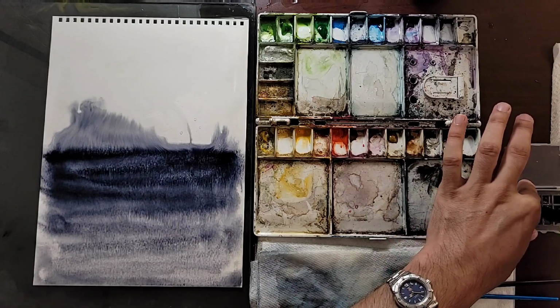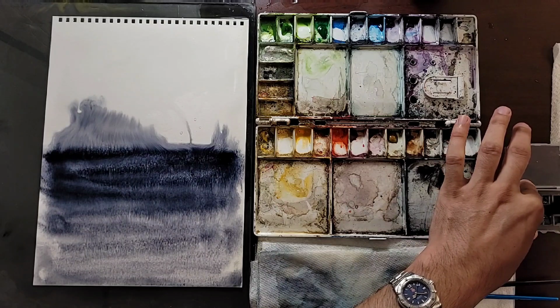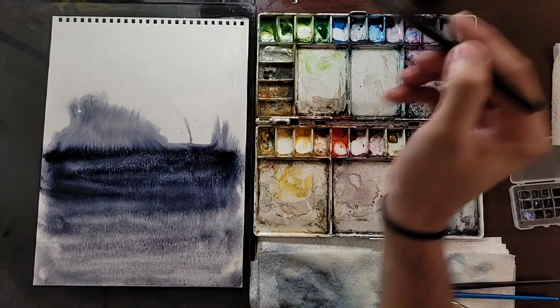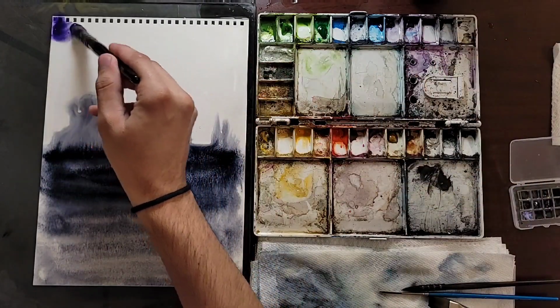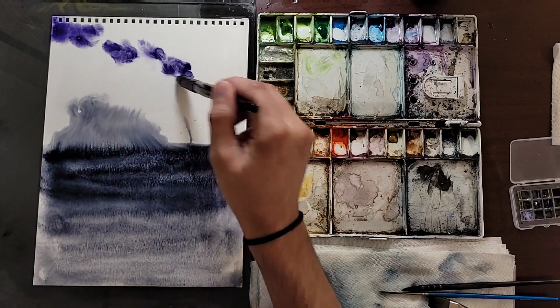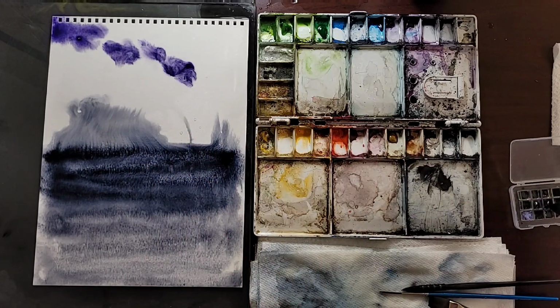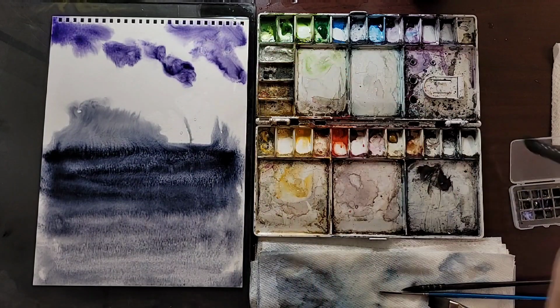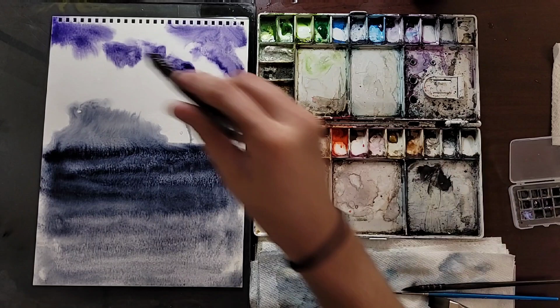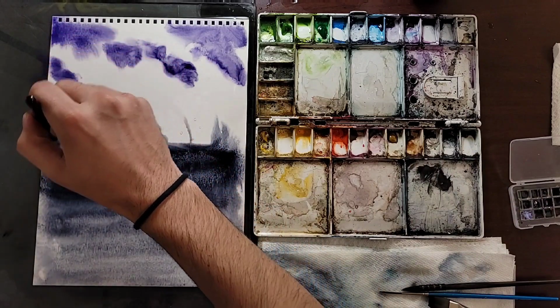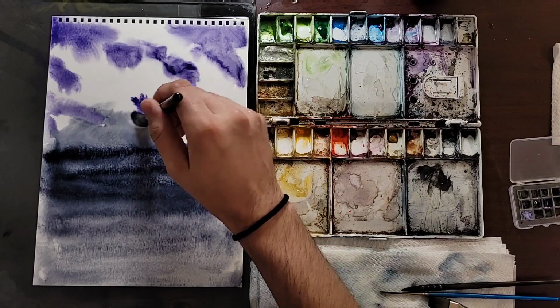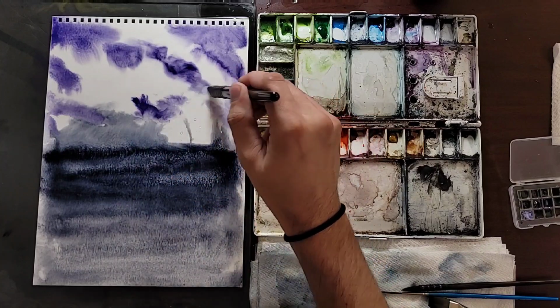All right, for the sky, I'm gonna go with some purple. Ooh, maybe some trees. Maybe it's a forest, two on the left side, and we will see if we're gonna keep the trees, because I really wanna go a little bit more abstract here. For the purple, I'm not gonna cover the whole thing. Here and there, we will leave some fluffy clouds around the sky. And just keep going with purple.